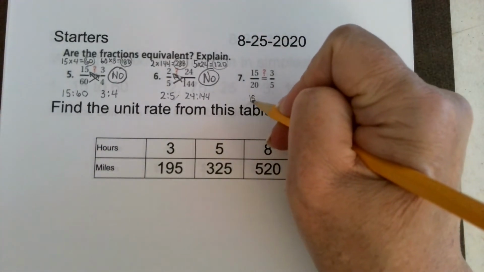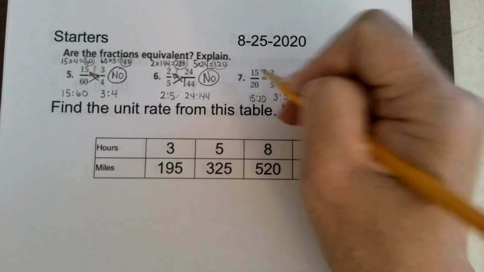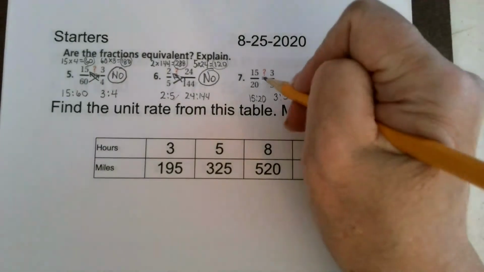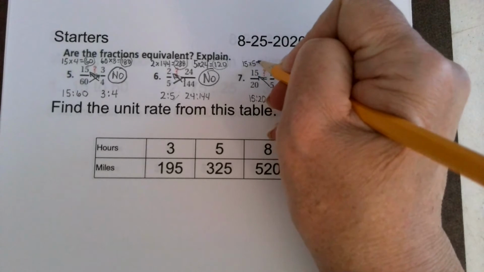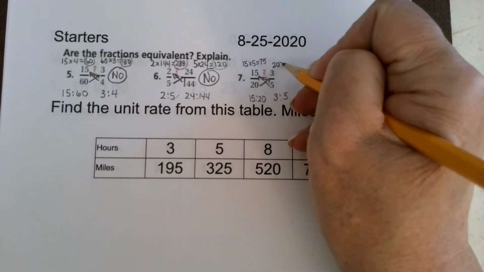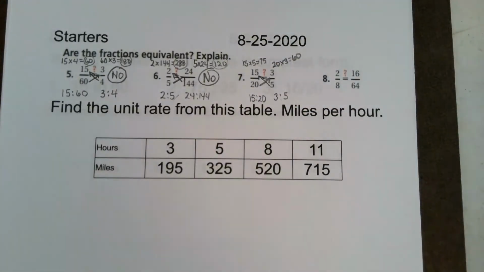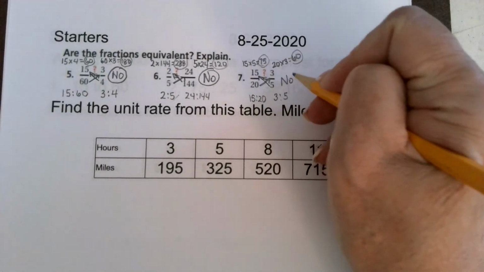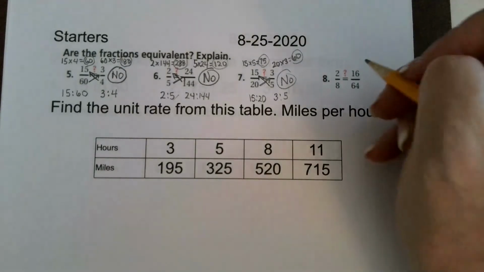Same thing here, 15 to 20 could be written like this, and then we just change them to the fractions. It's easier to work with fractions. And then we just do 15 times 5 is 75. 20 times 3 is 60, sorry. 20 times 3 is 60. Those numbers are not the same, so they are not equivalent. Then we've got the last one.